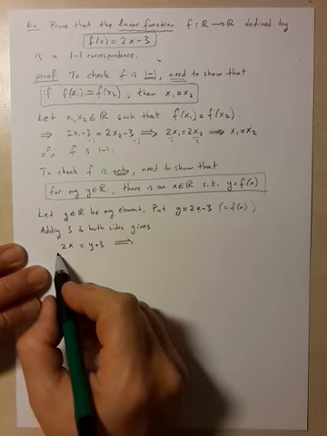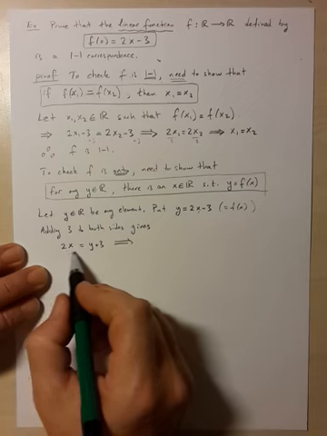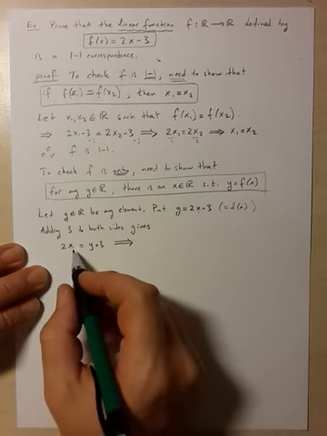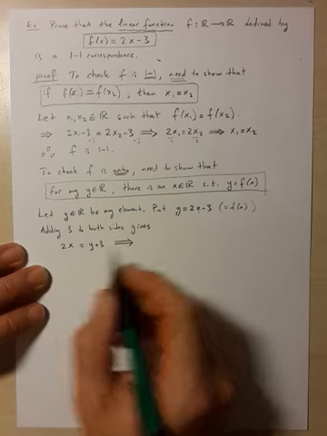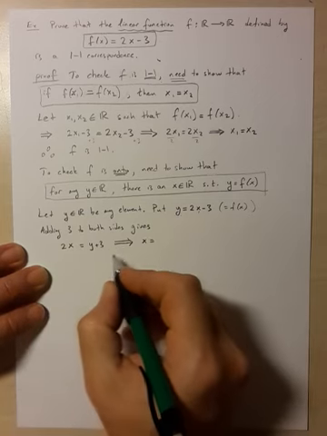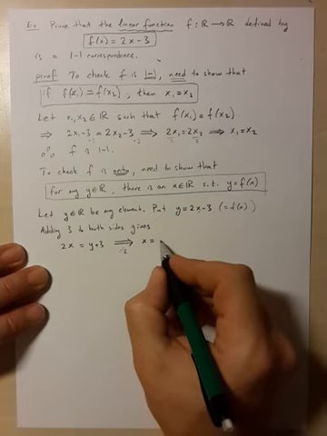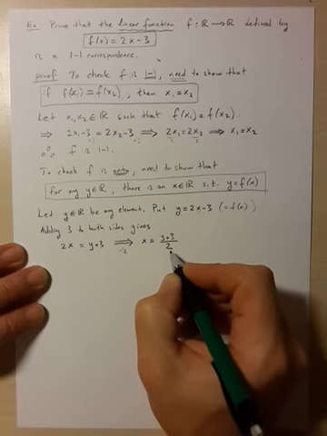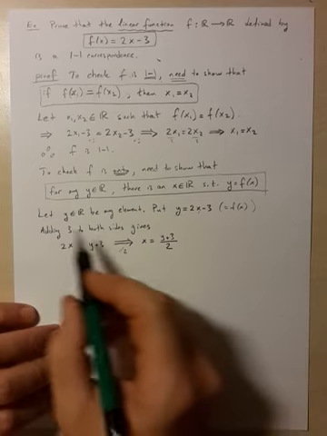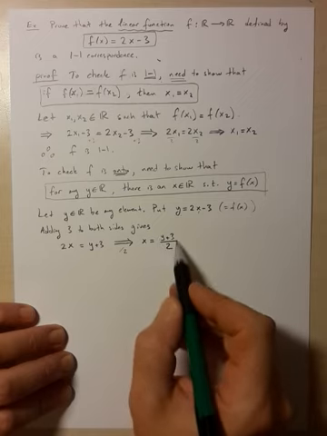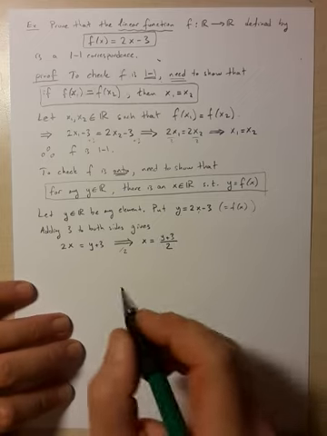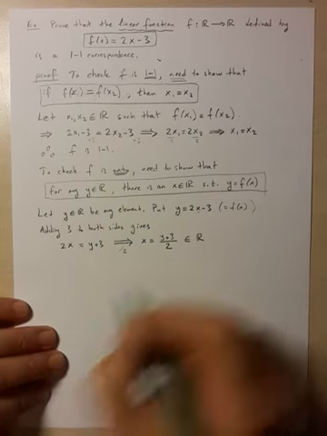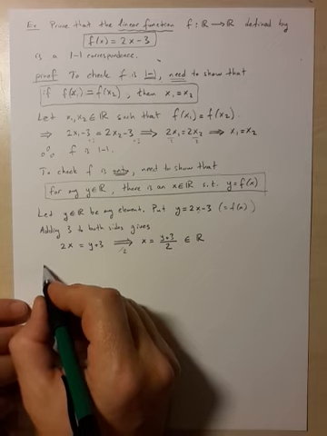Yes, if we divide by 2, I can just solve this for x. The resulting equality describes x in terms of y. Dividing by 2 gives x equals y plus 3 over 2. And you see, for any real number y, this is a well-defined real number.